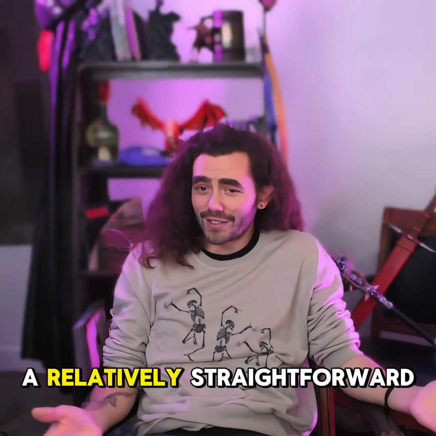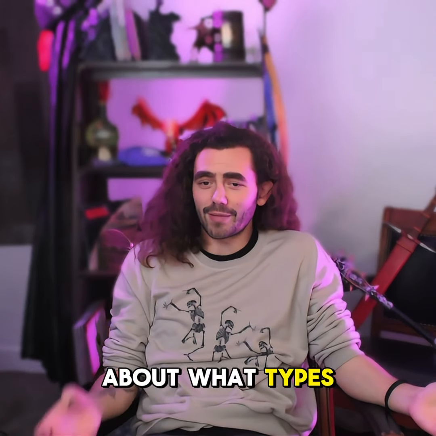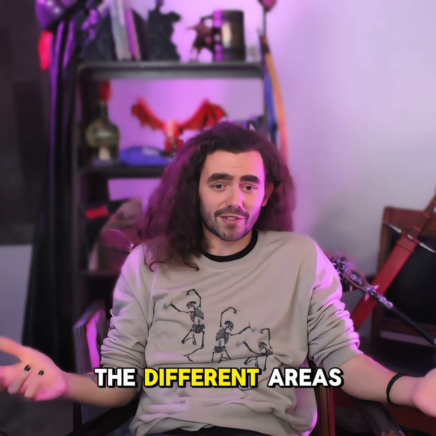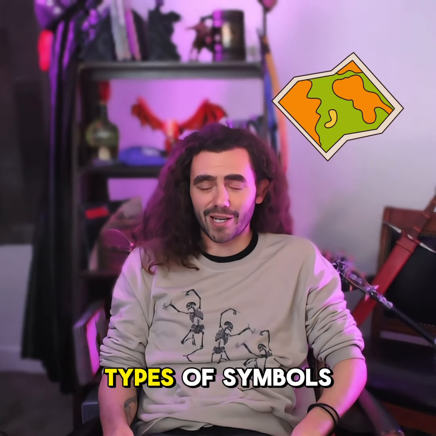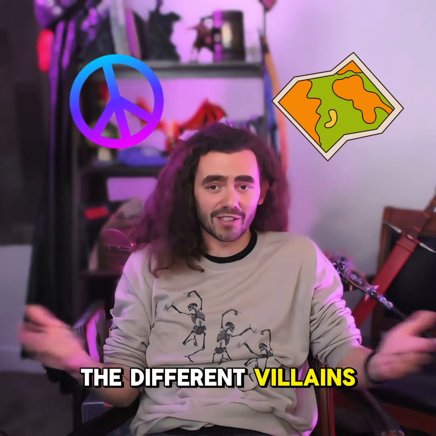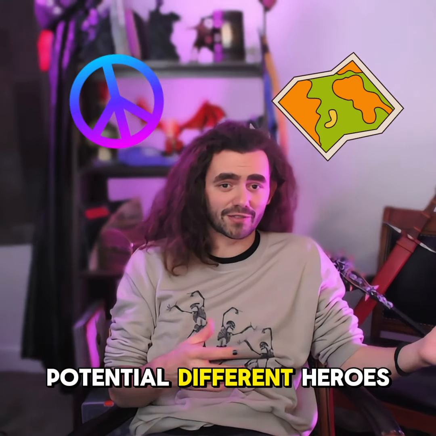So this is a relatively straightforward tip, but just think about what types of icons are associated with the different areas on your map. Think about what types of symbols are associated with the different villains that you have in the story, or with the potential different heroes.